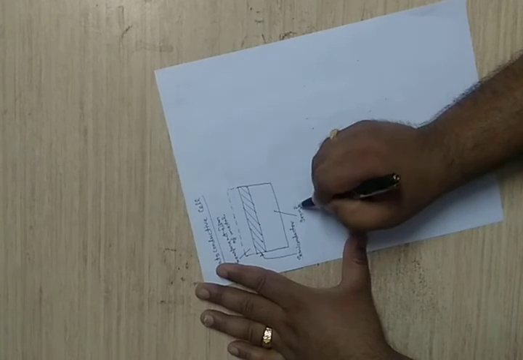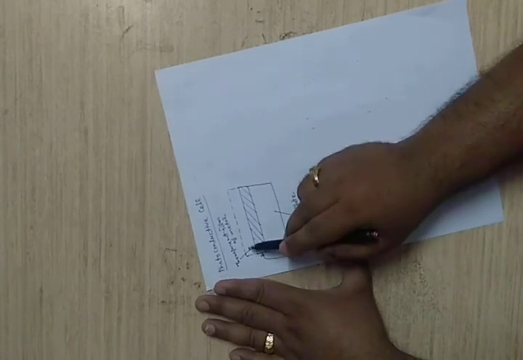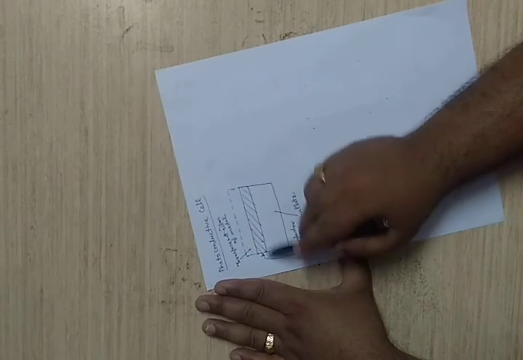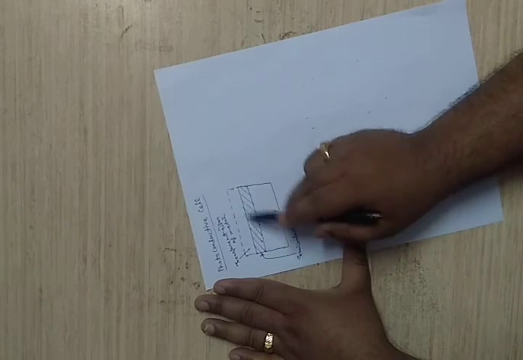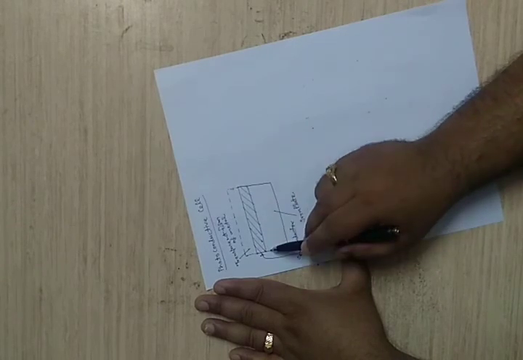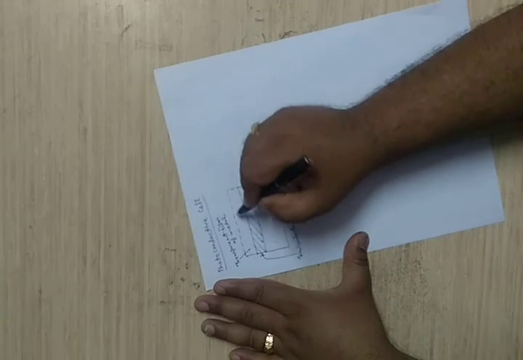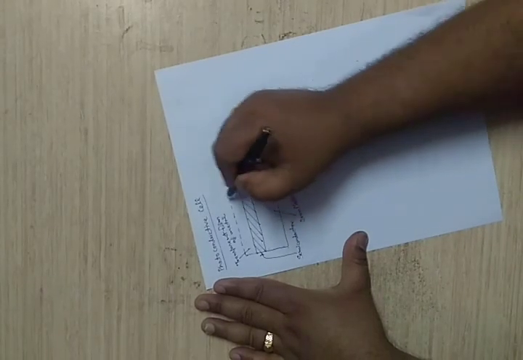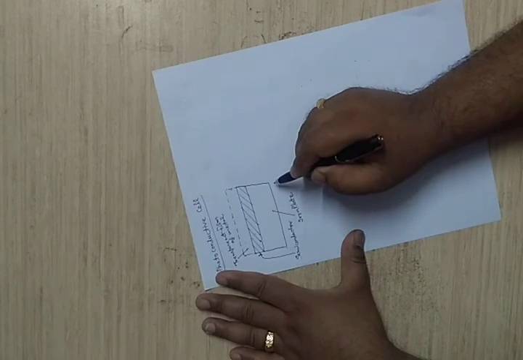Iron plate means in this construction we can see there is a transparent film of metal below which there is semiconductor, and this combination of transparent film and semiconductor is placed over a iron plate. Now this transparent film acts as cathode and this iron plate acts as anode.